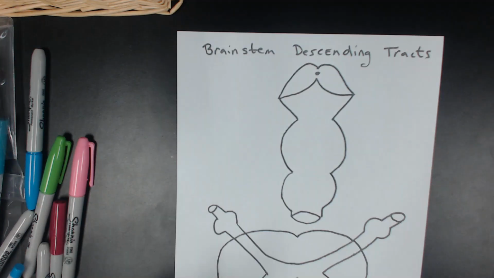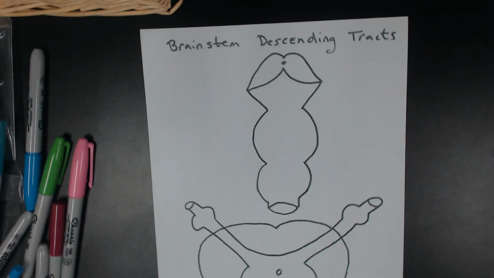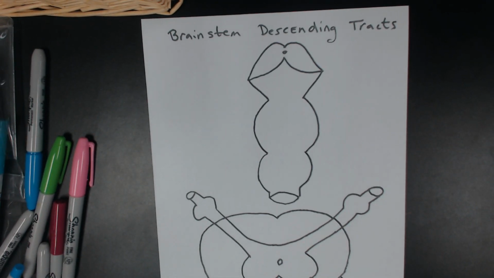The next one is going to be your brain stem, your brain stem descending tracts. And these are nothing more than what we looked at previously. We're going to look in more detail here at the corticospinal tract, vestibulospinal tract, and reticulospinal tract, and how they decussate, if they do or not.